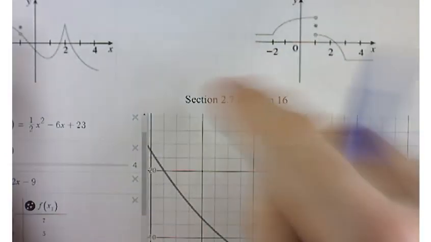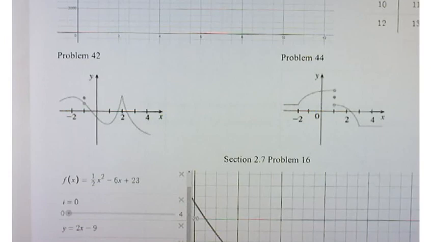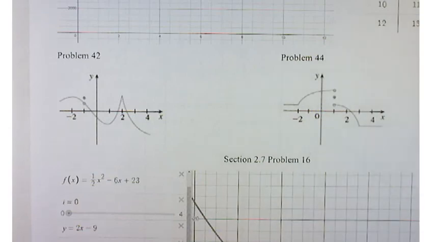Problems number 42 and 44. Both of these have places where the derivative is undefined. List the x values for problem 42 and problem 44 where the derivative is undefined. So a lot of times what I'll do on a test is I'll ask you for the 3 places where a derivative could fail, or the 3 reasons a derivative could fail, and then I'll give you a problem like this and say, okay, here, find them. So I'm kind of leading you to this conclusion.